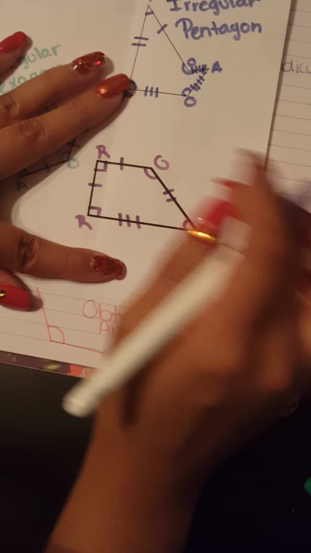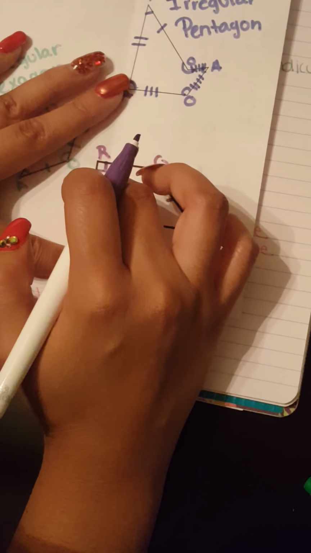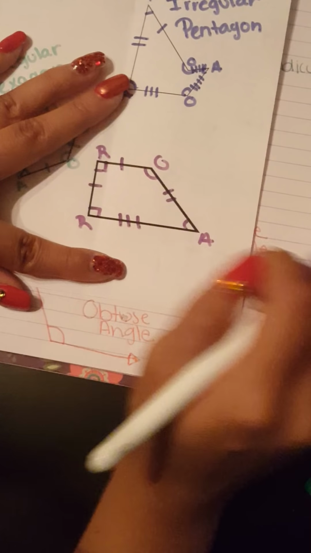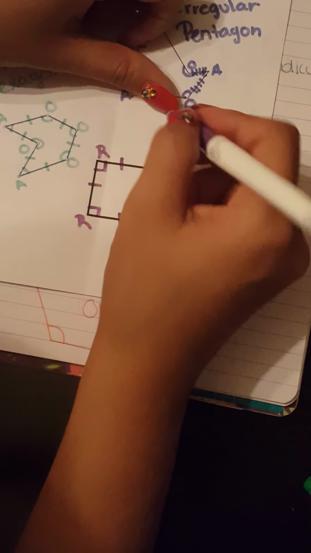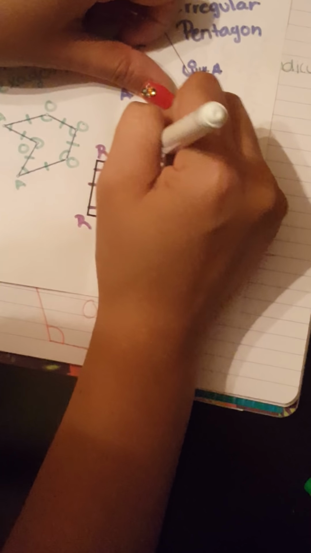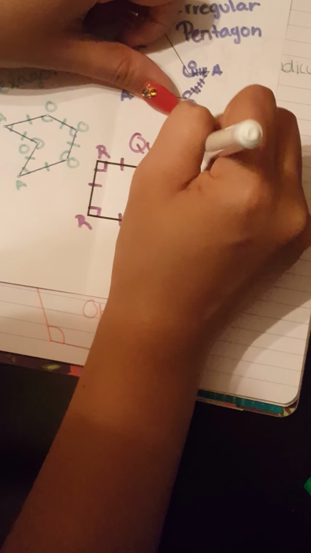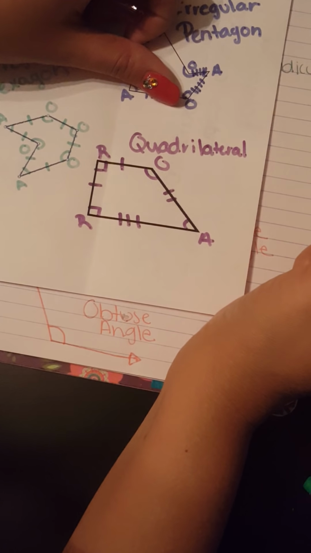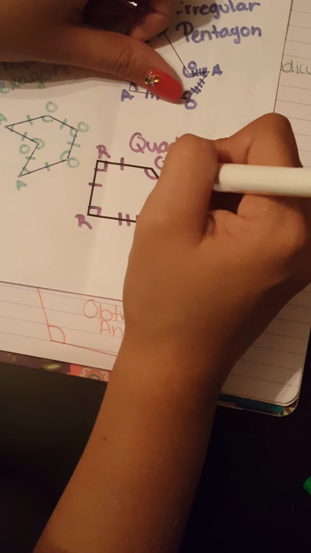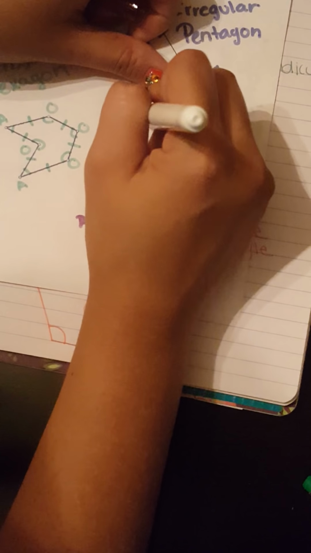And all I have to do is count the sides. 1, 2, 3, 4, and the angles 1, 2, 3, 4. What is the name of the shape that has 4 sides and 4 angles? It's called a quadrilateral. But because not all the sides or the angles are the same, this would be an irregular quadrilateral.